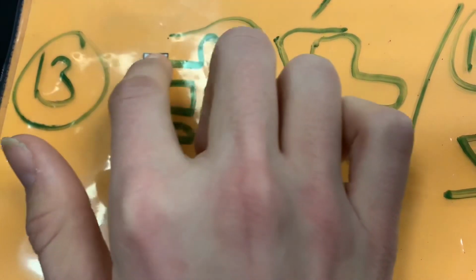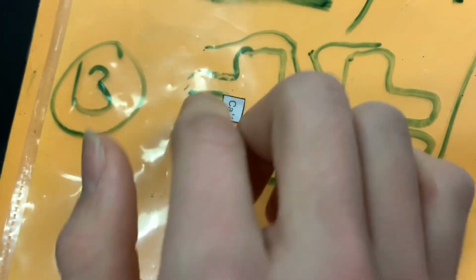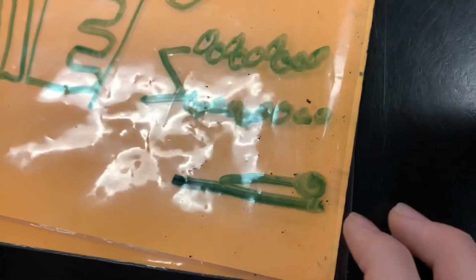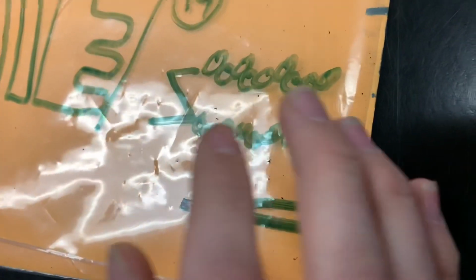It goes all the way back into the sarcoplasmic reticulum where it's stored. And then the last step, the myosin releases the actin filament and muscle relaxation occurs, so the whole process can start over again.